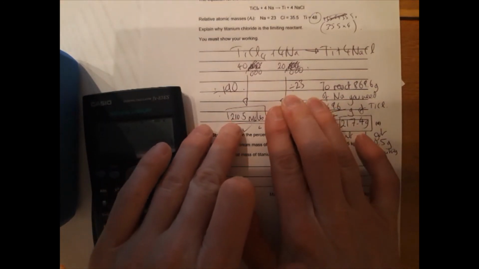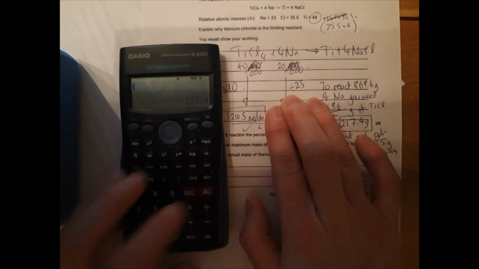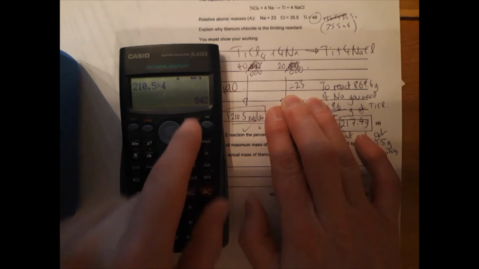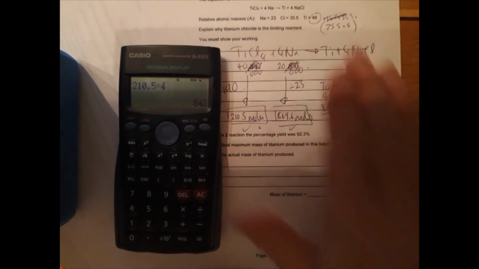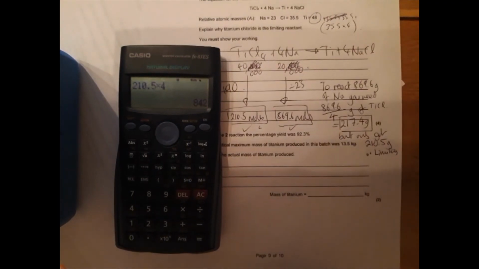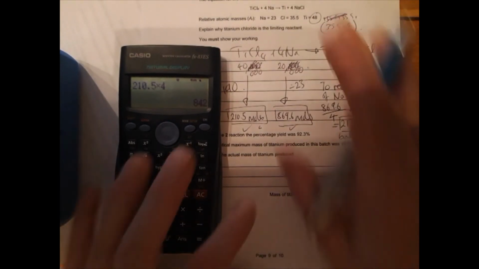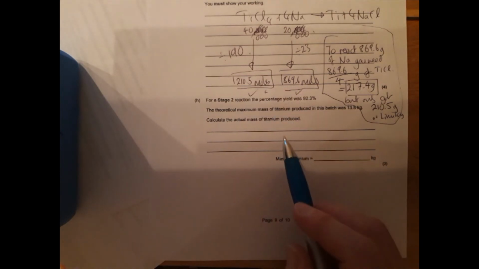Alright, you can do it the other way around. If you've got 210.5, you need 210.5 times 4 of sodium. You need 842. Whereas you've got 869.6, meaning you've got an excess of sodium, which makes titanium chloride the limiting reactant. But that's how you answer that question. I don't quite know how you get 4 marks, but you have to have made that really clear. In other words, you need the number 217.4 in there, or whatever this was, 842.